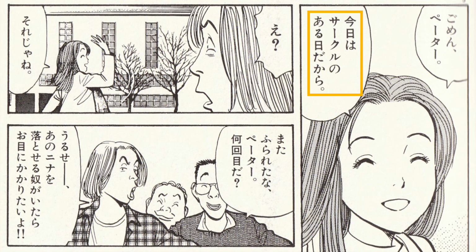So the relative clause here is サークルのある. And in its more basic form, that would have been サークルがある, or I have サークル. So サークルのある日 is a day on which I have サークル. So the translation for the whole sentence is, today is a day on which I have my club. So, and omitted is, sorry, I can't go out to eat with you.